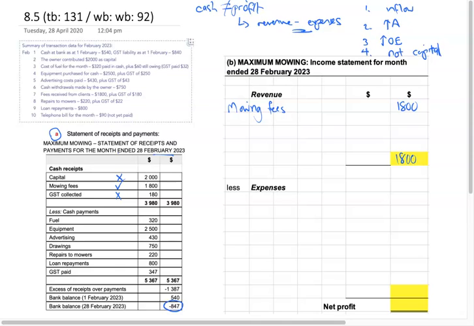We also need to just stop and do a quick check to make sure that there were no revenue that was not cash. It might be some credit sales, which could impact our revenue, but we've already gone through these transactions and there is no credit transactions here. So we can be really confident, interestingly, that even though we said we made $3,980 of cash, we've only got $1,800 of revenue.